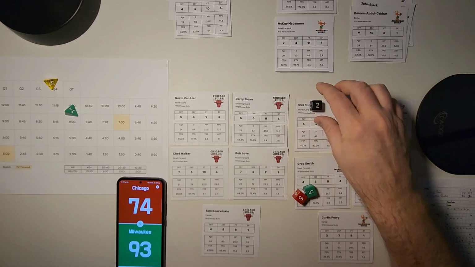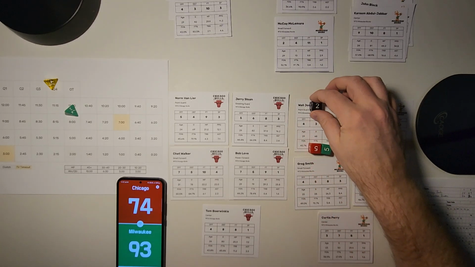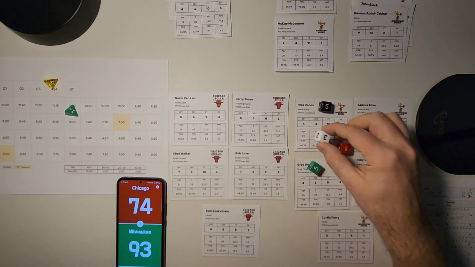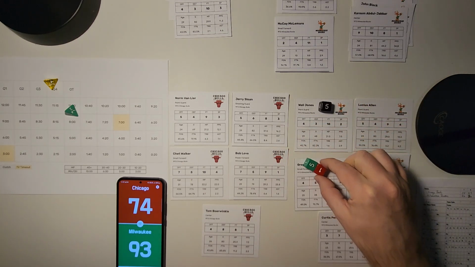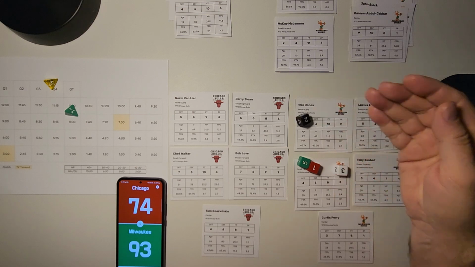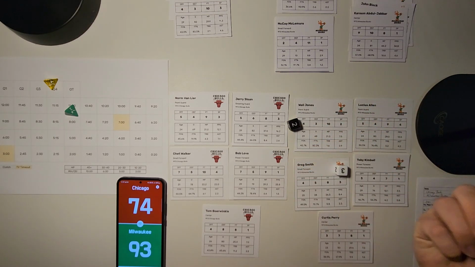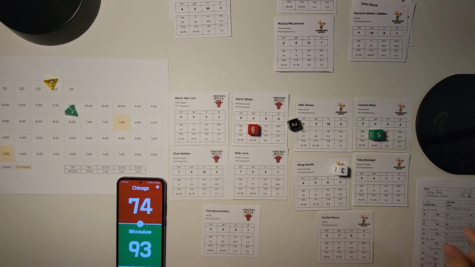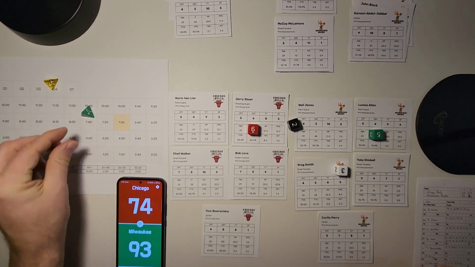Wally Jones is going to get the ball. We got a 2. We have a miss, and that'll be a foul before the shot. So we'll replay that. Greg Smith, a 6 is going to be a miss. We have a rebound battle between the 2s, so Jerry Sloan and Lucius Allen. That's a 12 to a 9. So Greg Smith with the miss, and Jerry Sloan pulls down the board.